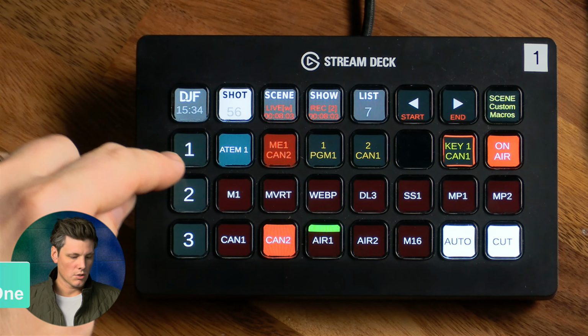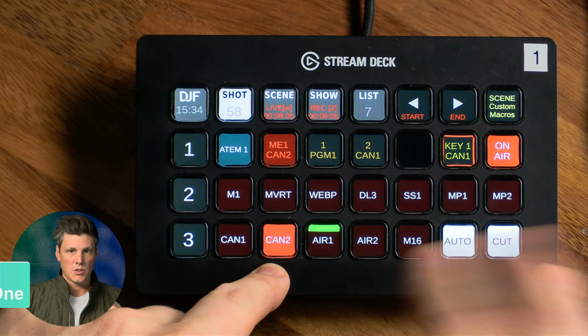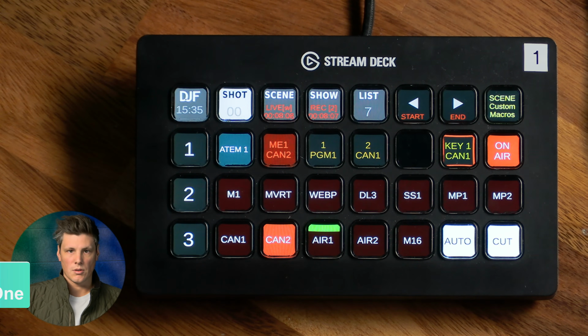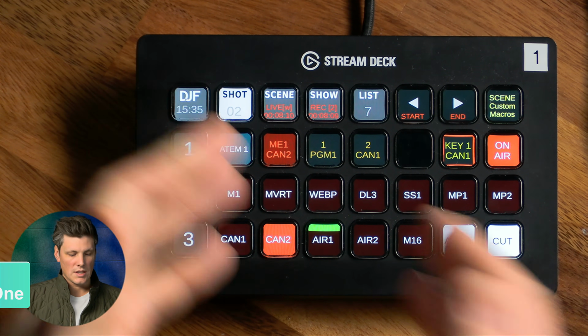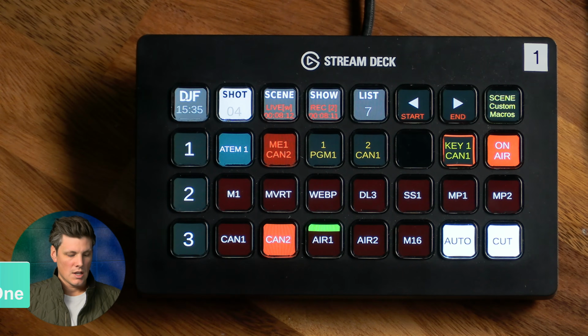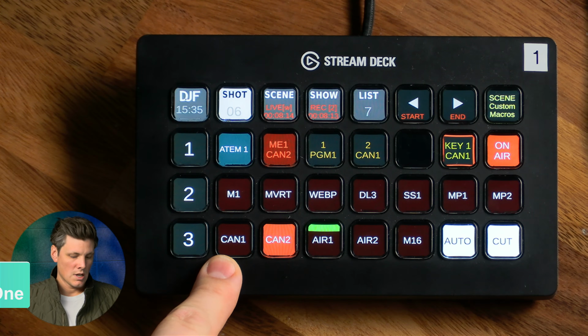So we'll go to page 2, and you can see I've got some ATEM buttons in here, but you could copy in your own switcher depending on what you're using. This is sort of a space where you can do your switching.